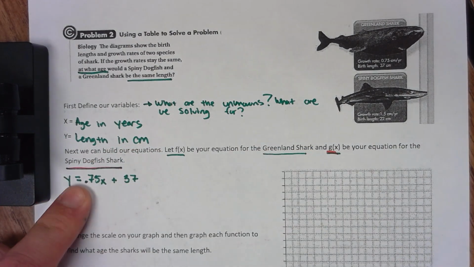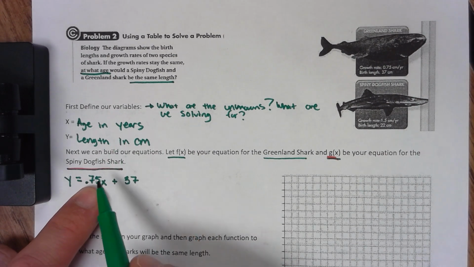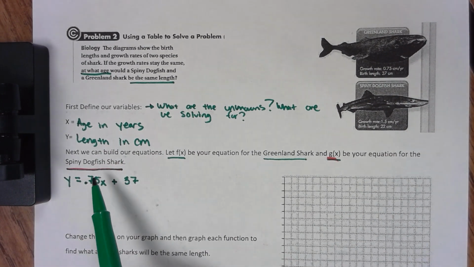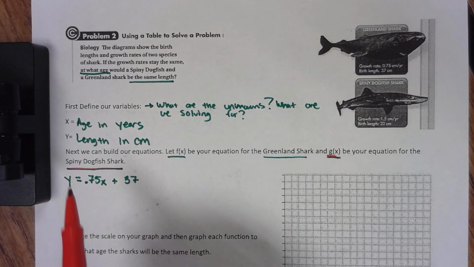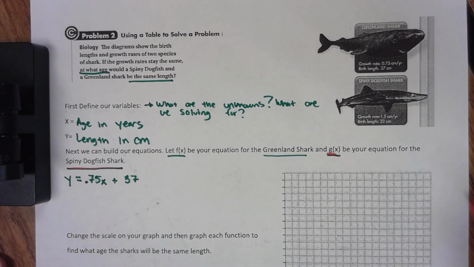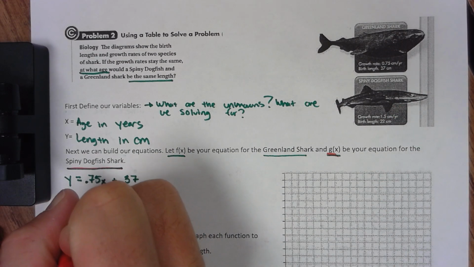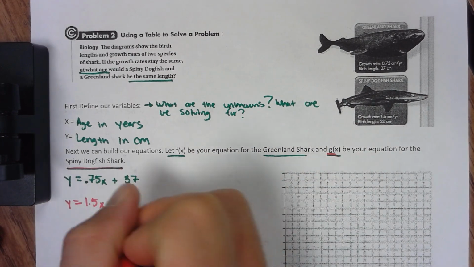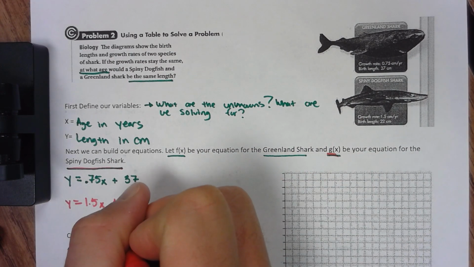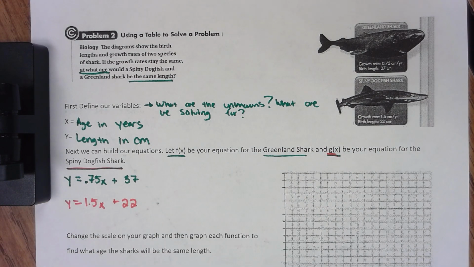So the growth rate times the variable x, representing the number of years. And then our spiny dogfish equation will almost be the exact same. We'll have the growth rate of 1.5 times its age plus the start or the birth length at 22 centimeters.